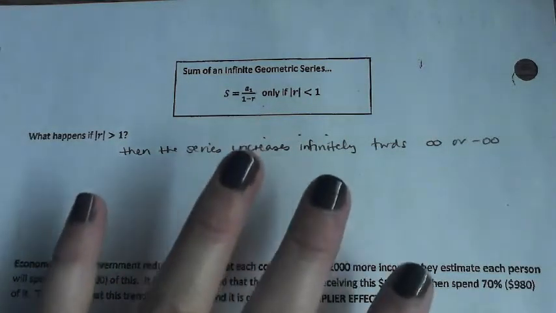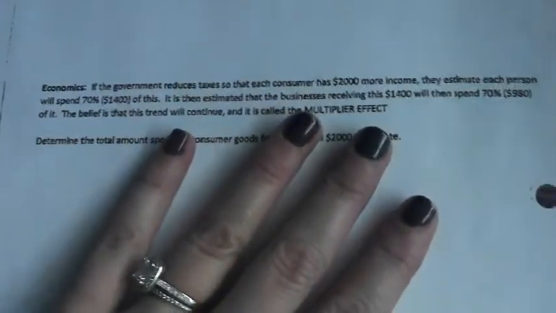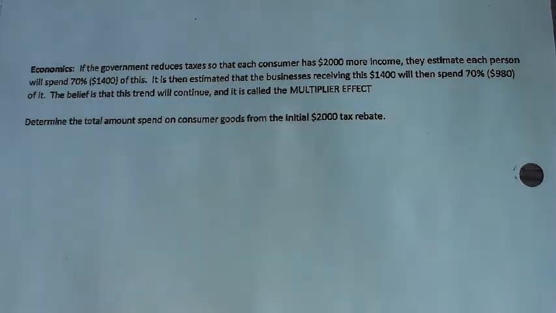So this particular model had a specific place in economics. If the government reduces taxes so that each consumer has $2,000 more income, they estimate that each person will spend 70% of it. So we all get $2,000 essentially. The government estimates that we'll all spend $1,400, right? Let's pretend I go to a furniture store and buy an extra bonus piece of furniture. Now that furniture store has an extra $1,400, right? And they estimate that they will then spend 70% of that.